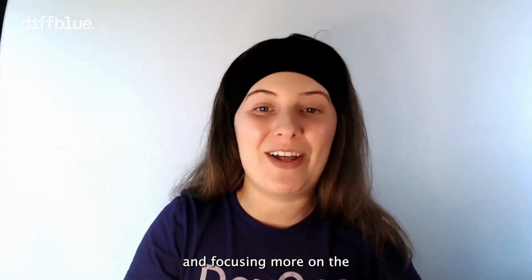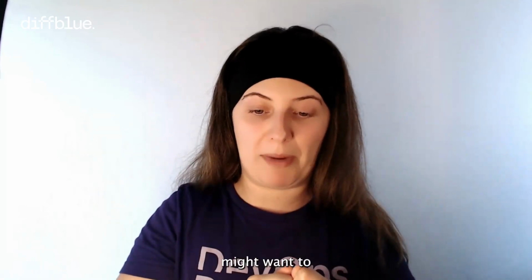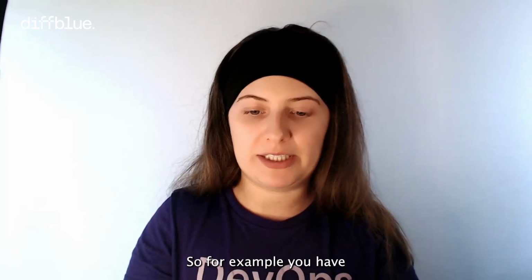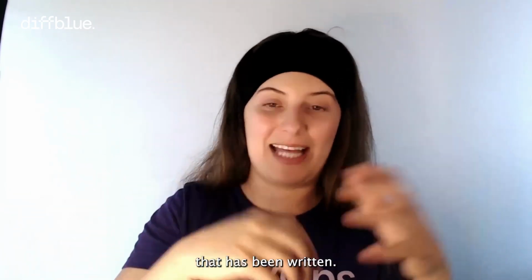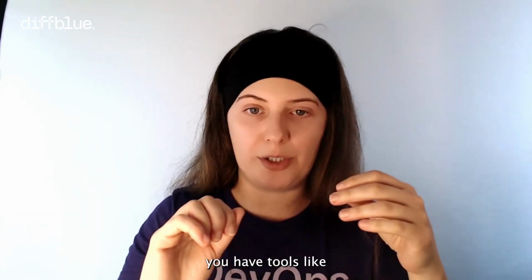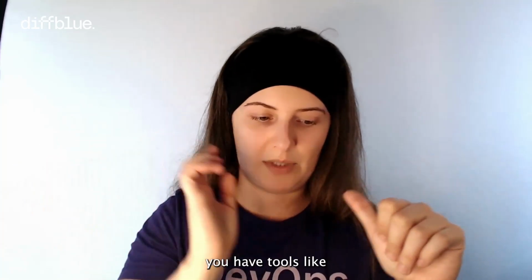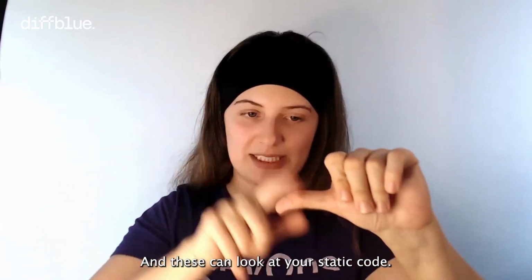So there is a whole area of DevSecOps, but focusing more on the security testing. So there's a number of different types of security testing. So for example, developers write code, and so you might want to check the quality of that code. So for example, we call it static code analysis. That is looking at the code that has been written. Some examples of these can be tools like Checkmarx, Snyk. You have OWASP tools as well. And these can look at your static code.